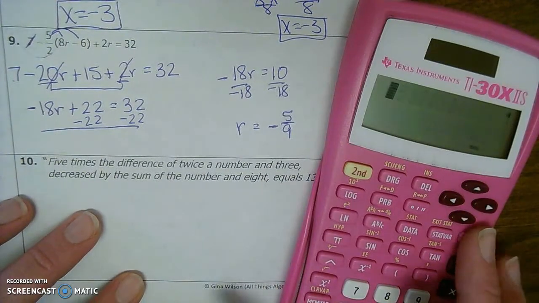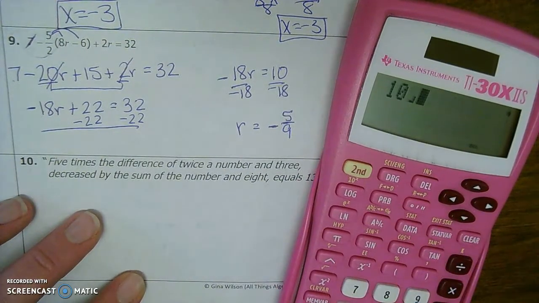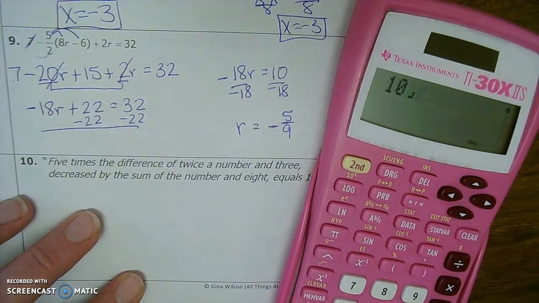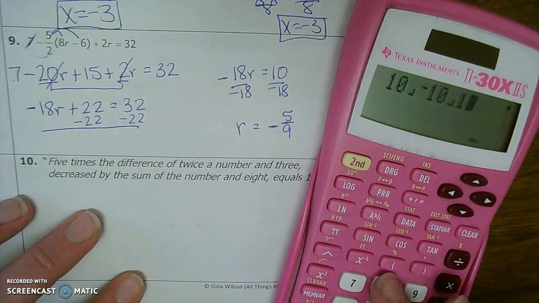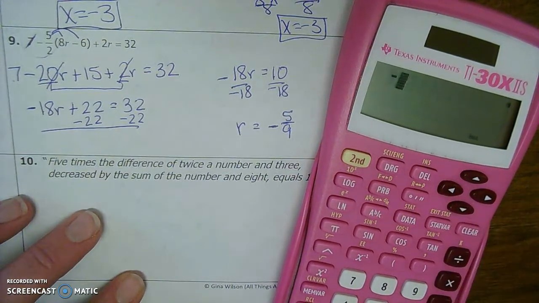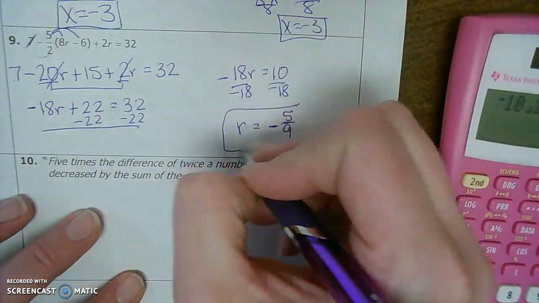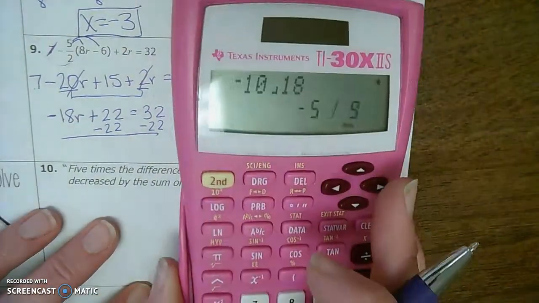If you use your ABC button, you cannot put a -18 in the denominator. Look what happens, it gives you an error. So you either need to move the negative up to the front, make it -10 ABC 18, then it will work, or you just need to know that it's going to be a negative and put 10/18 in. But R equals -5/9 is what you should end up with.